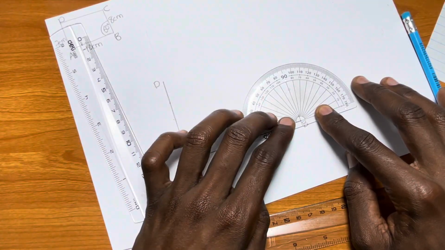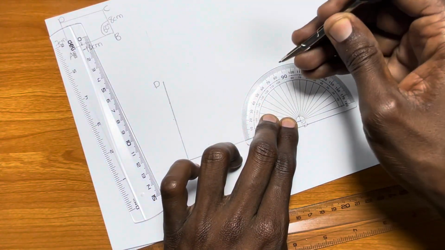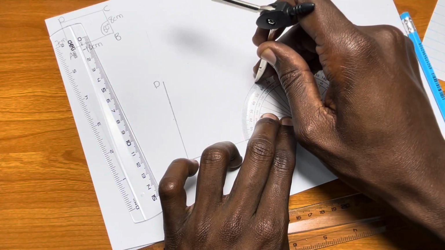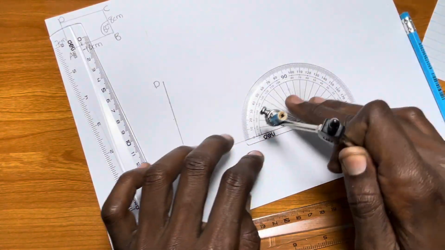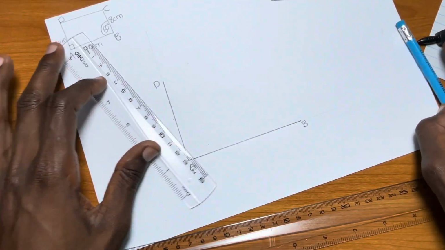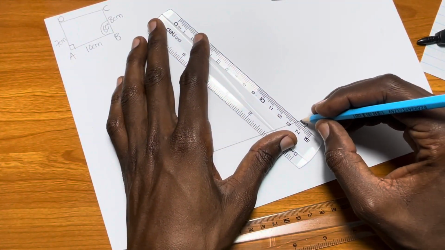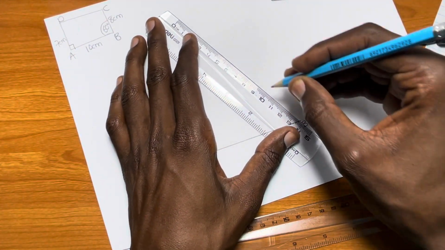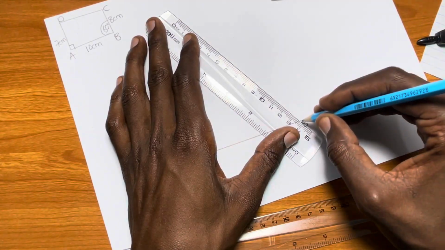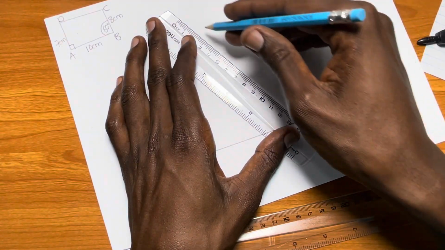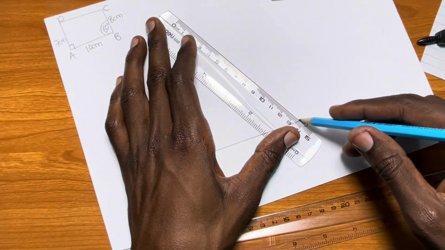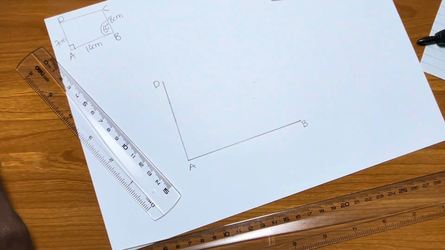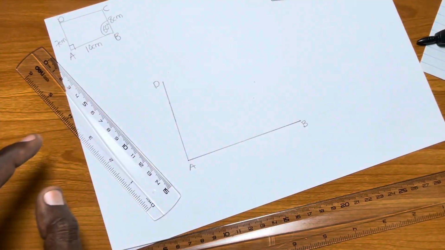The protractor moved. So I'll use the tip of the compass. This is supposed to be 60 degrees. So I'll put my 60 there. And then I'll draw a faint line. Okay. Make sure the line passes through the points. So I'll draw a faint line. You see the line is faint compared to these two dark lines.